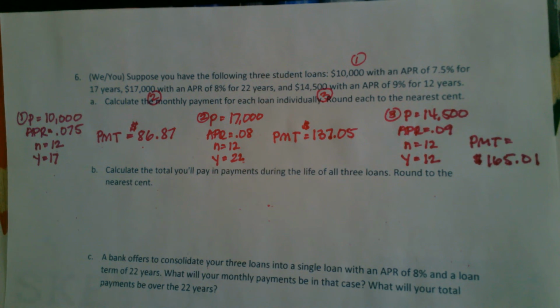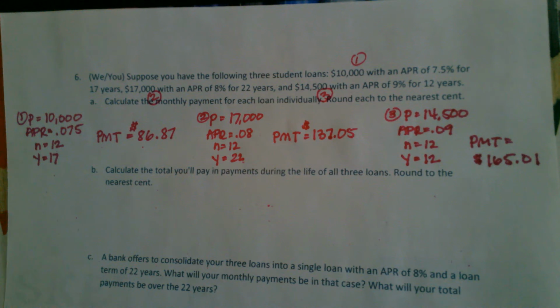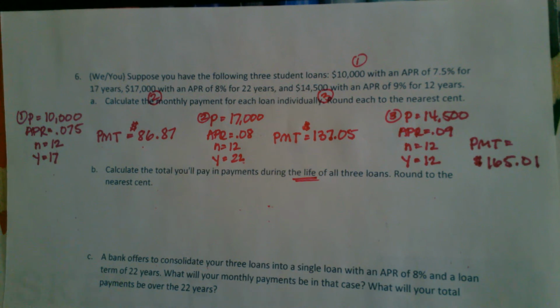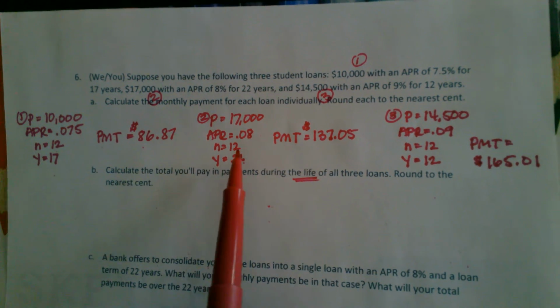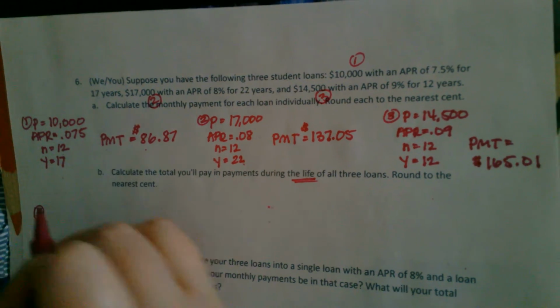And then, of course, you want to know the total payment for when you're paying on all 3 of them, you'd have to add them up. Part B, calculate the total payments during the life of all 3 loans. So for the entire 3 thing. In this case, we can't just add them together and multiply by 12, multiply by the number of years, because they all have different years, which means we're going to have to figure out each of them separately.